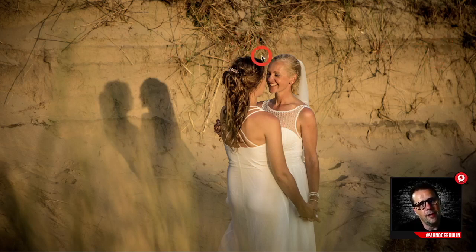You can do it only if the sunlight is here. If the sunlight is from here, you get an awful shadow. So always pose your couple the right way, so there is a shadow like that. So you can see their noses and you can see their body like that. It's like a ghost, this shadow.